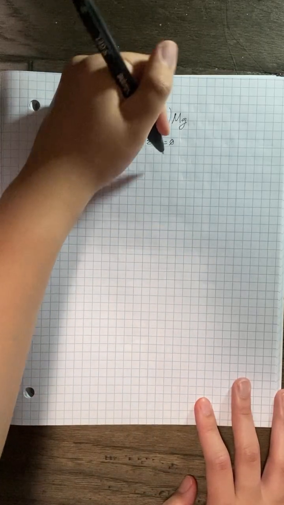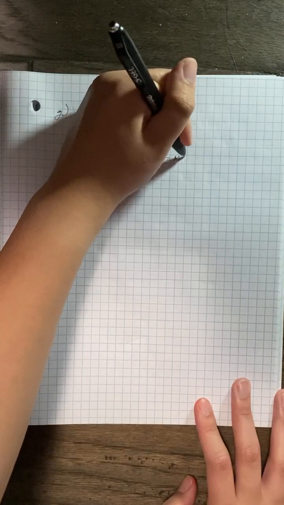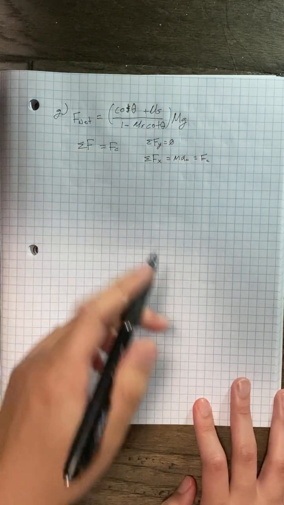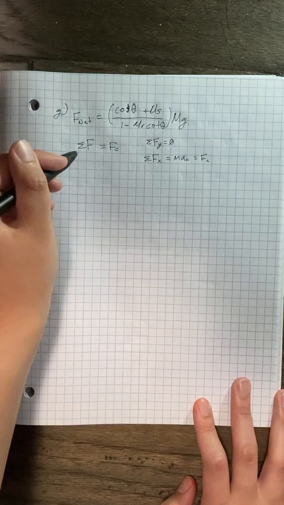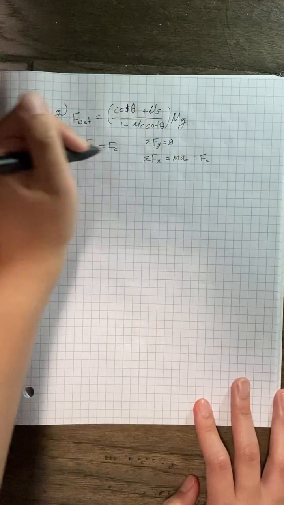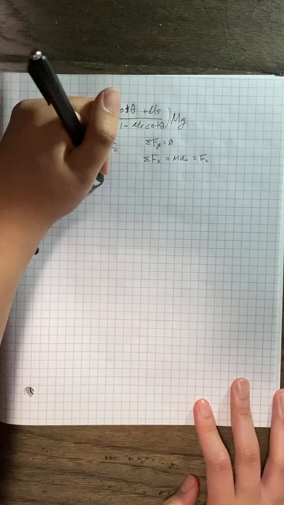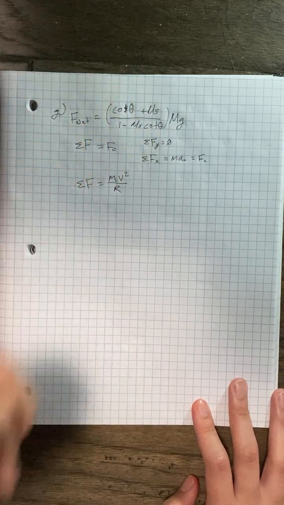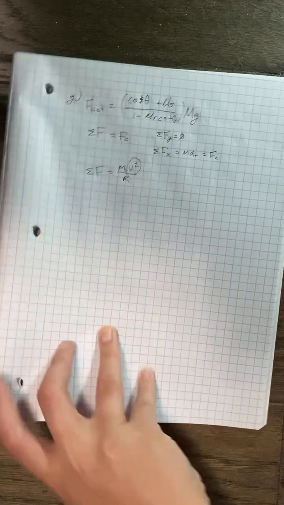The parts balance out, and the net force in the x direction is equal to MAC or F of C. So net force, F net force, they're the same thing, is equal to F of C. We can break up F of C into parts, mv squared over r, and then we can solve for v squared by using part b.